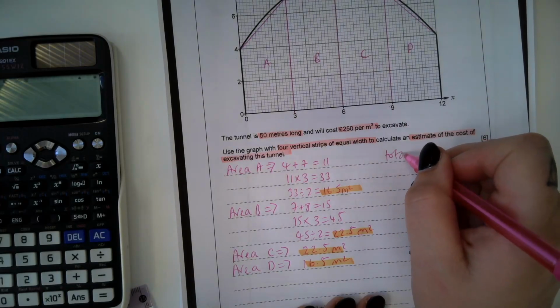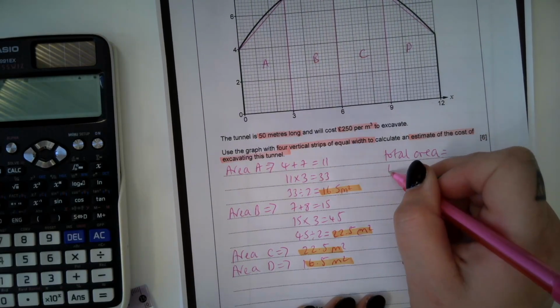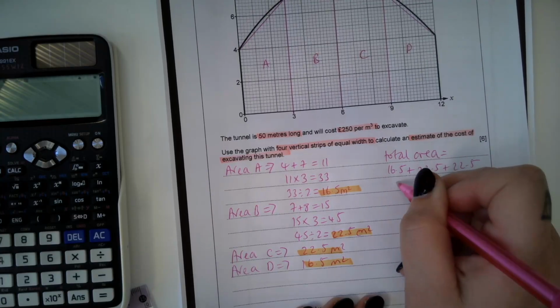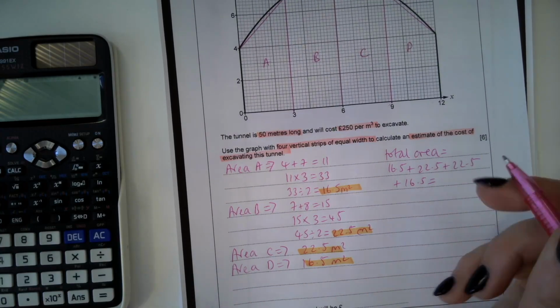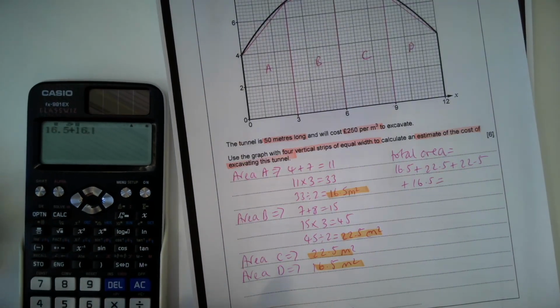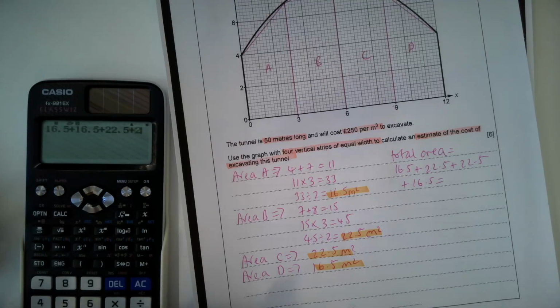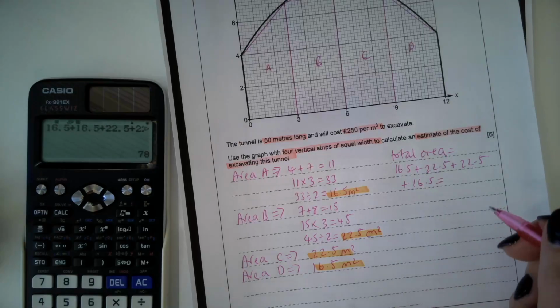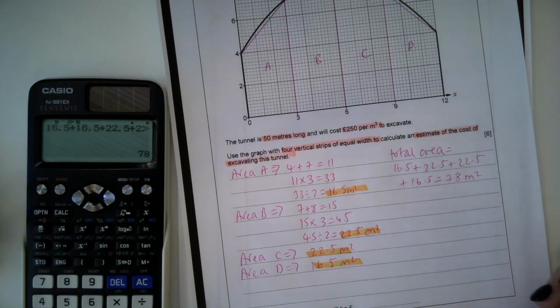So total area equals 16.5 plus 22.5 plus 22.5 plus 16.5. Which is 78. So it's a total area of 78 metres squared.